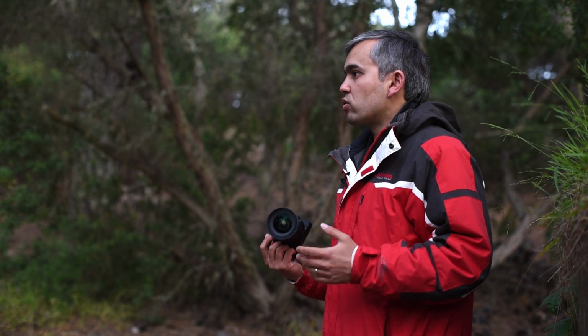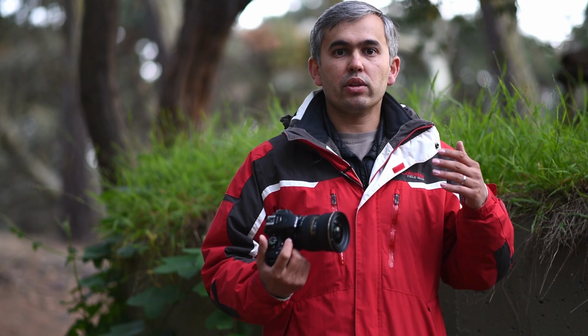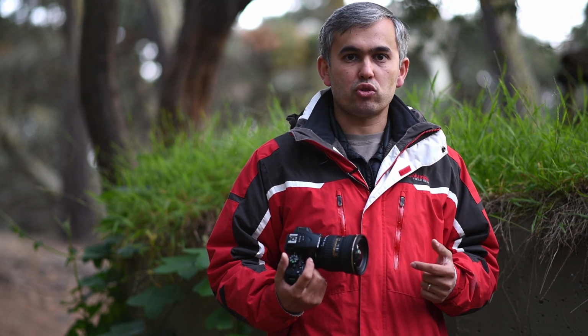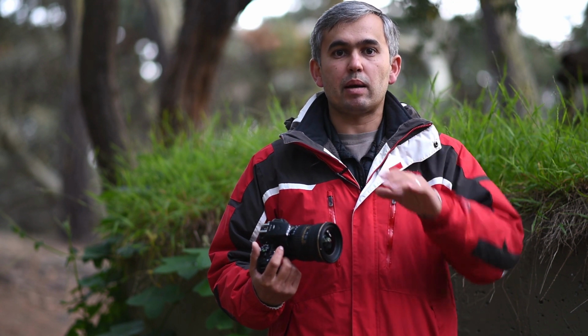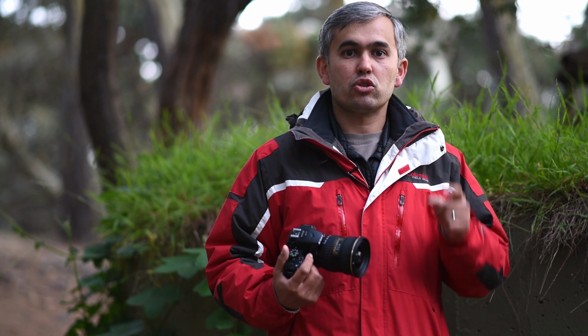Now there's one caveat to this imaginary wall. I said that it's always going to be parallel to your sensor. Well, that's true if you're using a standard lens. But if you're using a tilt shift lens, or maybe you're using a macro setup with bellows, you can actually bend the setup so that your focus plane is not going to be exactly parallel to the sensor. So just keep that in mind.